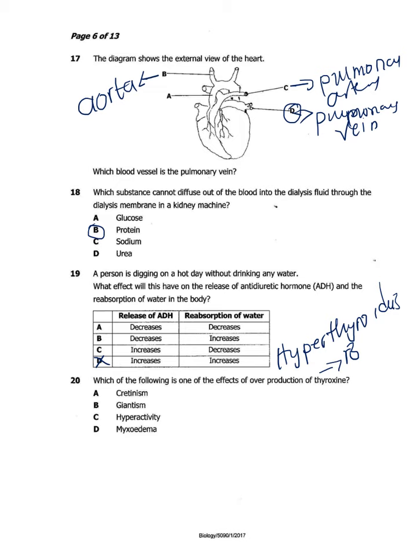Now let's look at cretinism. It is a condition in children where there is retardation, meaning the growth is slow. This deals with hypothyroidism, when there is less. Now we are looking at overproduction. So the answer is gigantism. With gigantism, we are looking at a giant, where the growth is fast, with abnormal height.